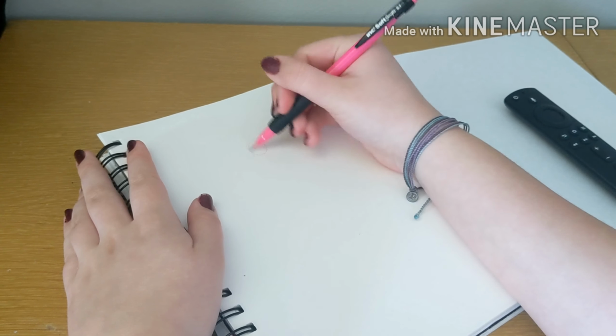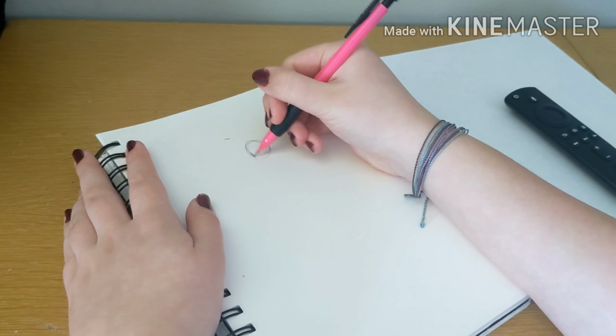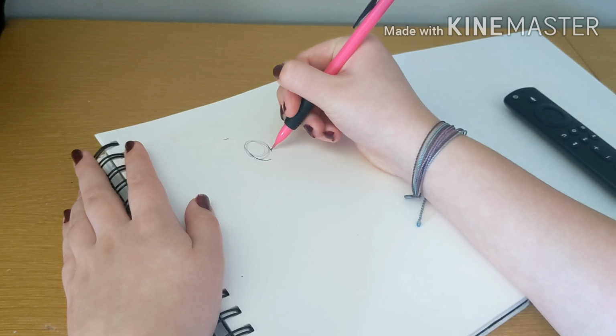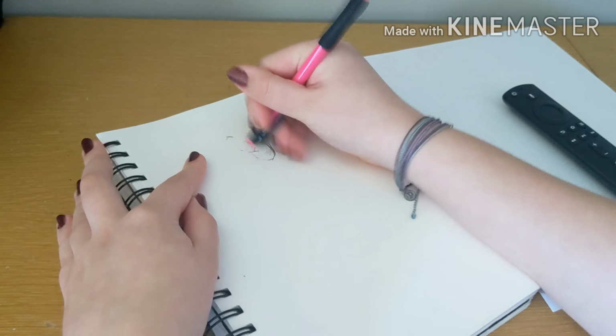If you're new here, my name's Ivy, and today I'm going to be explaining the process that I use to design wedding dresses. So I do design wedding dresses, if you don't know.